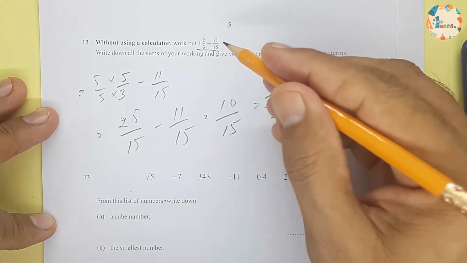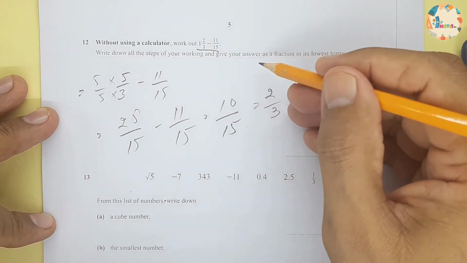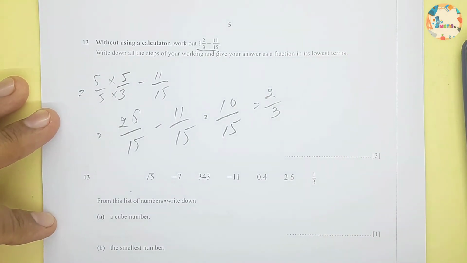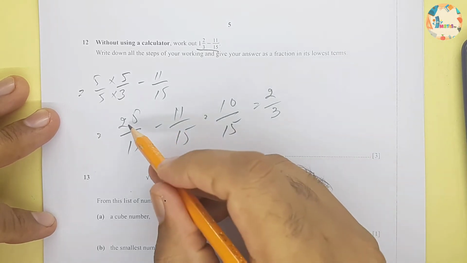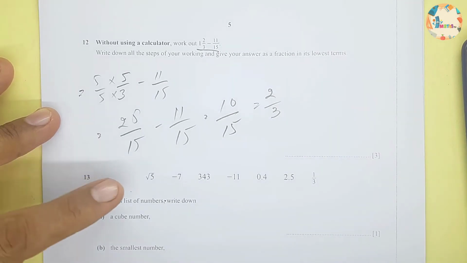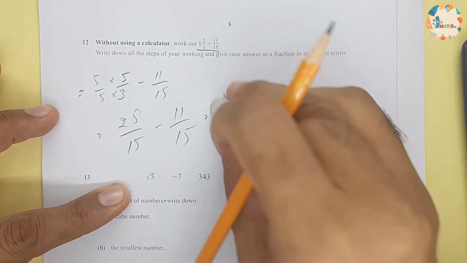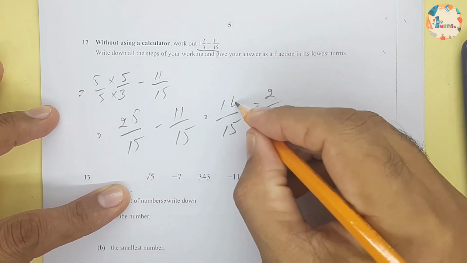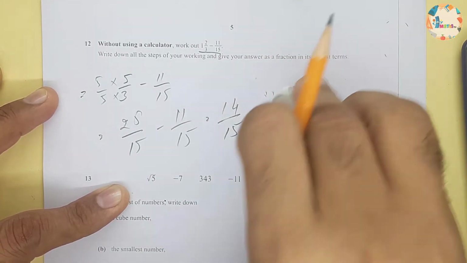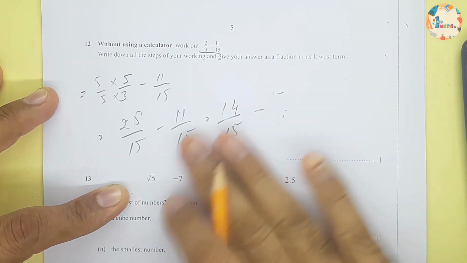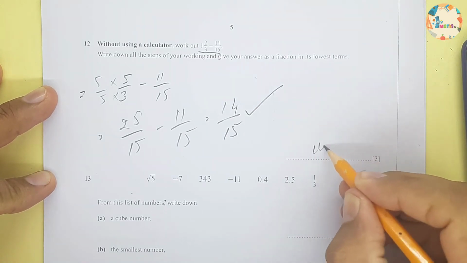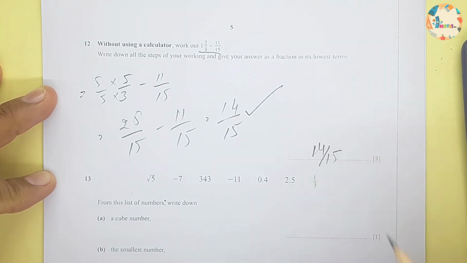Without using a calculator, work out this one. Write down all the steps of your working and give your answer as a fraction in its lowest form. Yeah, 25 minus 11 will be 14, not 10. So I'll just change this one to 14, and it's not further simplifiable. So this will be our final answer for this question, and we can write over here 14 over 15.